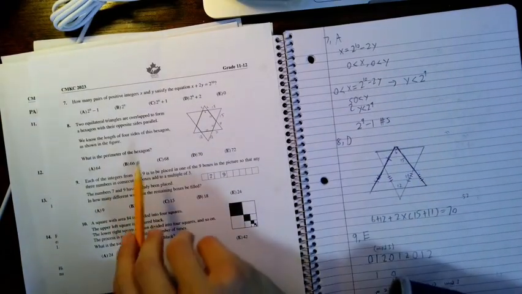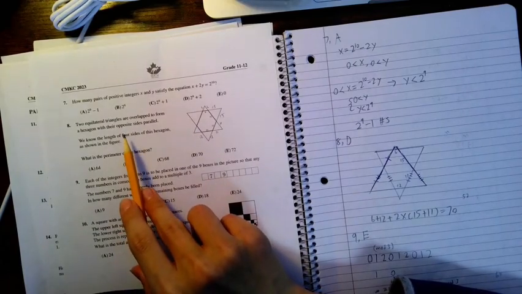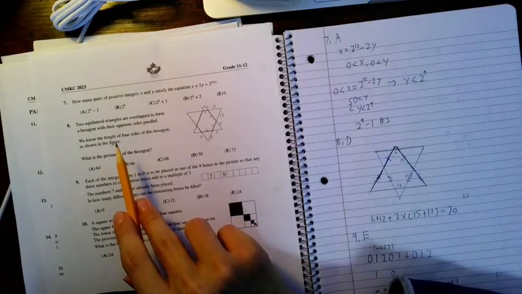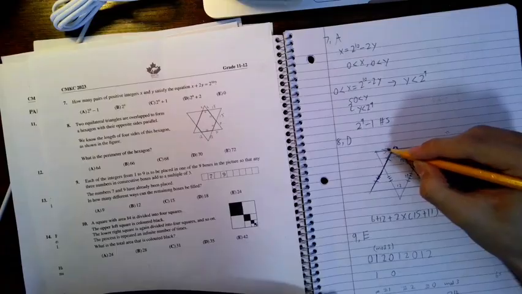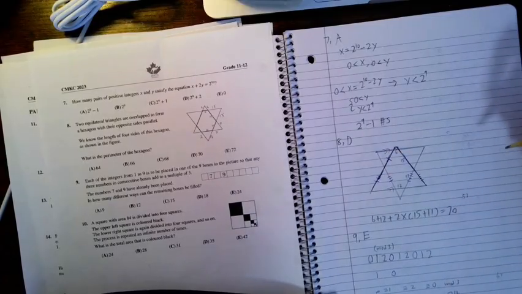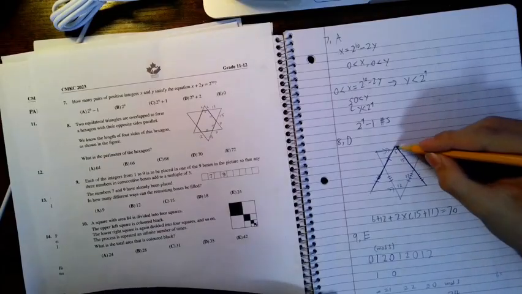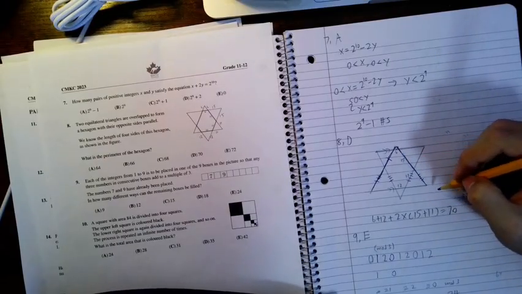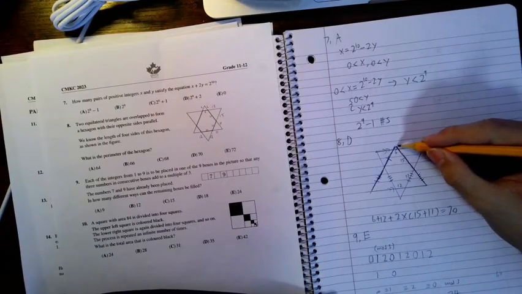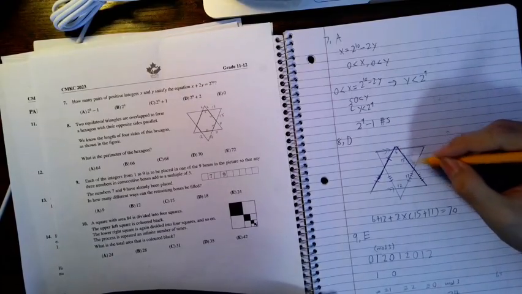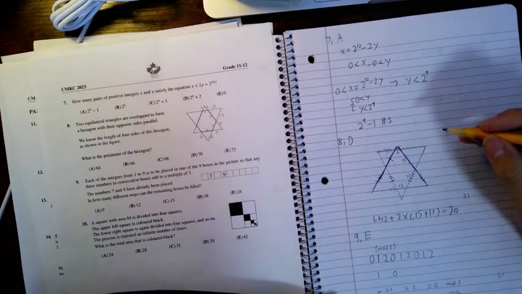And question 8. Two equilateral triangles overlap to form a hexagon with their opposite sides parallel. So this is parallel. And notice that this is an equilateral triangle, and the side of this equilateral triangle is going to be 6 plus 15, and those two sides are the same, plus 11.